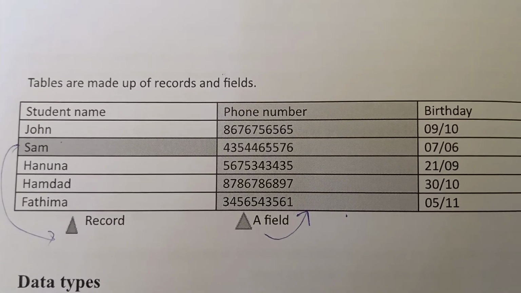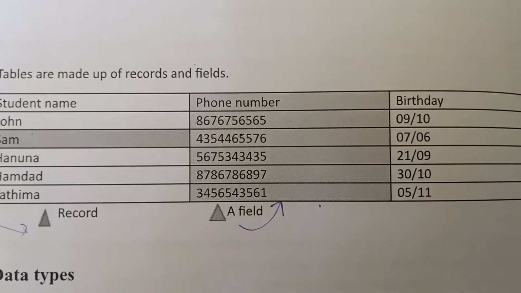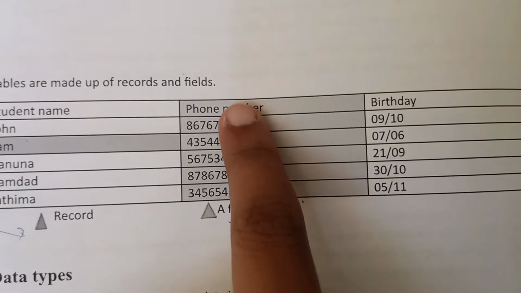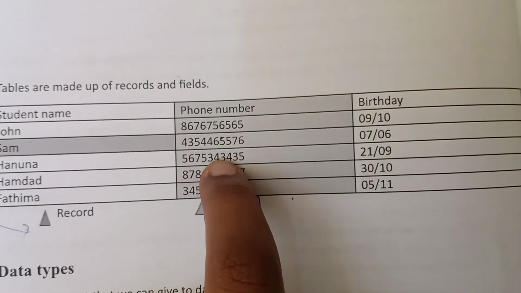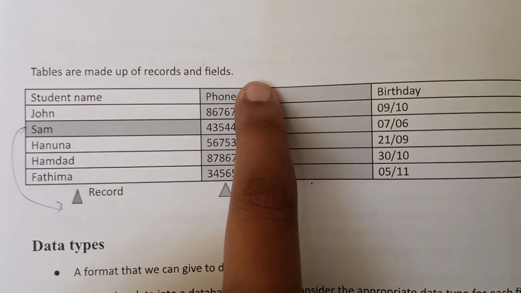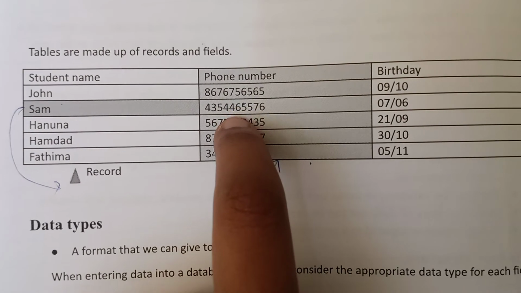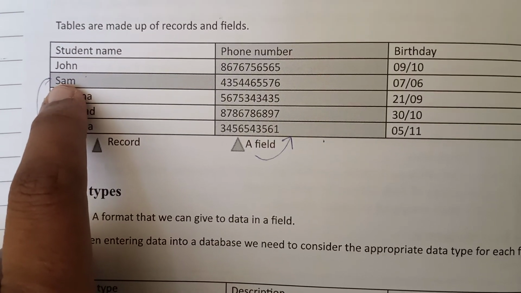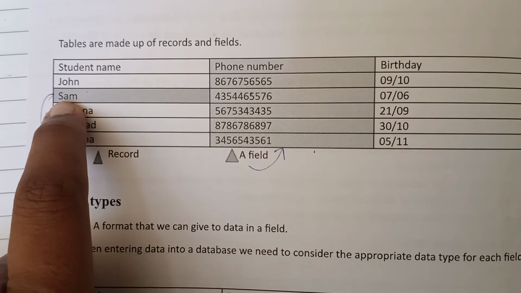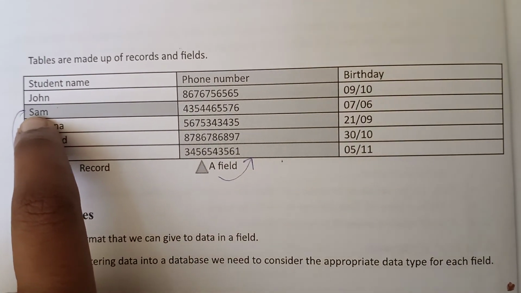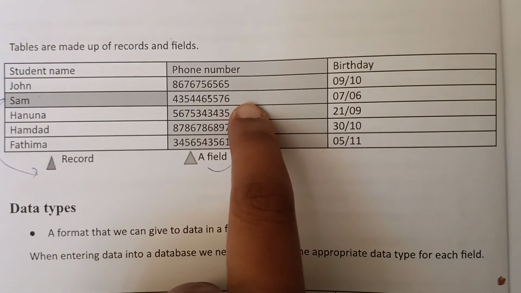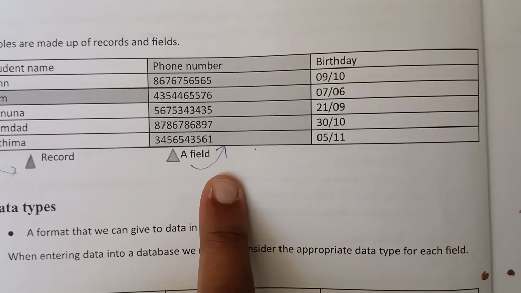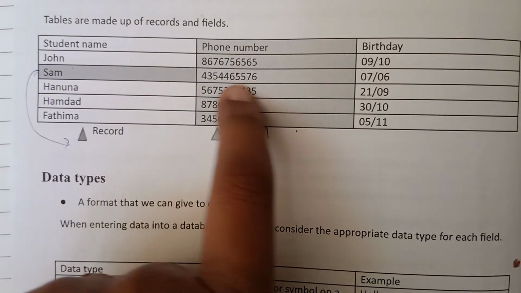Here is an example that shows the difference between a record and a field. I have a table here with a student name, phone number and birth date. If I select phone number, the phone numbers of the different students will be a field. So the field phone number will consist of 5 numbers or 5 data. And a record is the data of a person, and all the data will be included. Like if I take Sam, the data of Sam will be phone number and date of birth. So easily we can say that a field is a column in the database and a record is a row in the database.